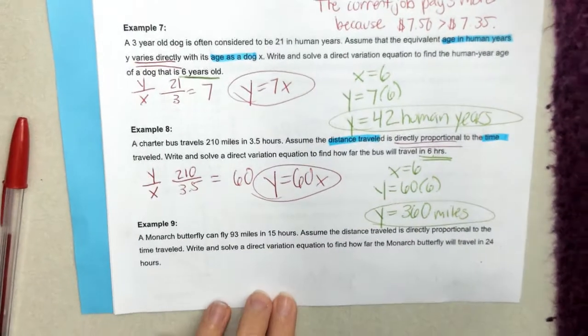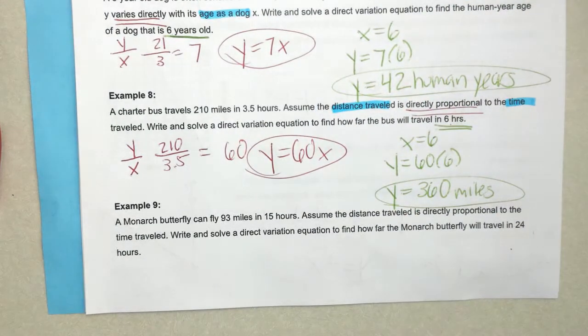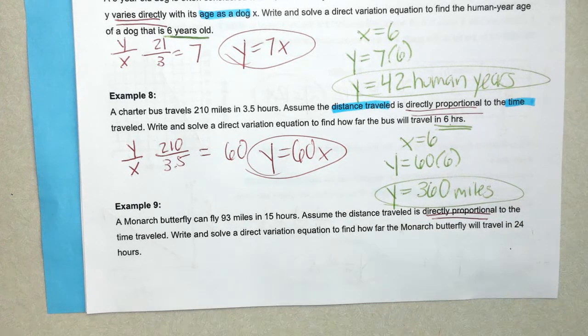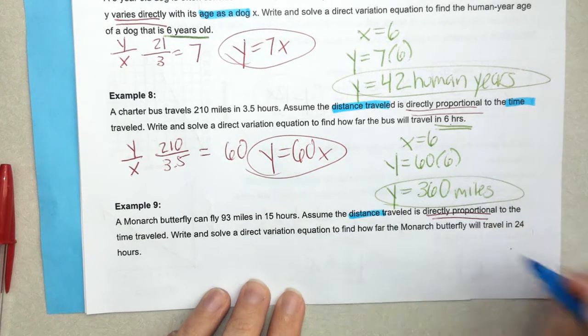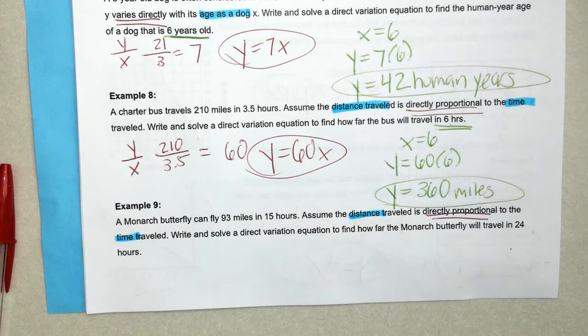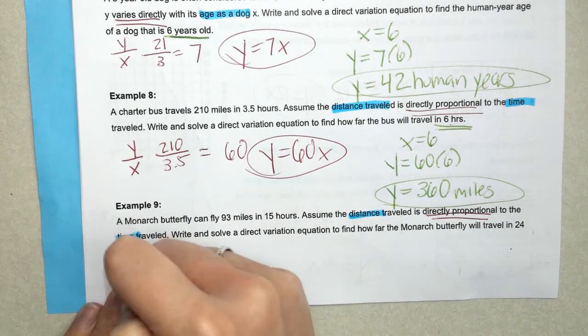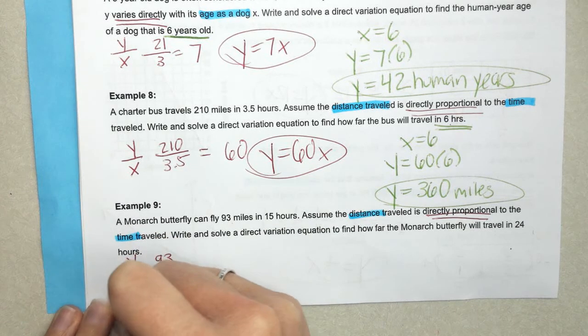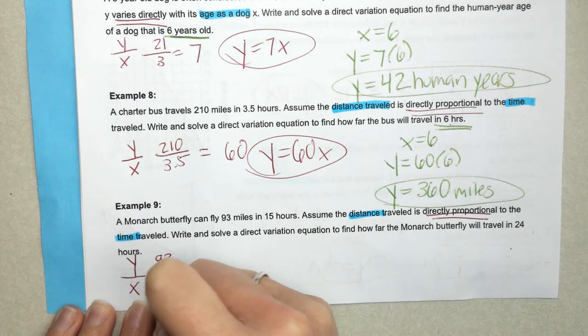The last one says the monarch butterfly can fly 93 miles in 15 hours. Assume the distance traveled is directly proportional to the time traveled. Write and solve a direct variation equation to find how far the monarch butterfly will travel in 24 hours. Once again, it says directly proportional, so that means the distance is going to be my y and the time is going to be my x. So as I look at it, my distance y over my time in x.